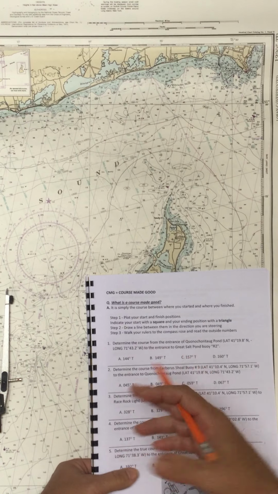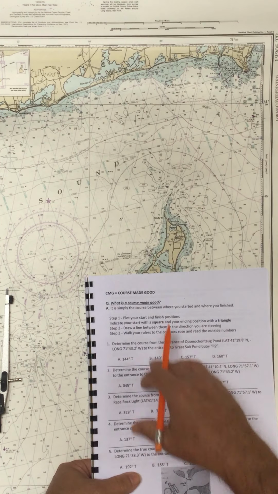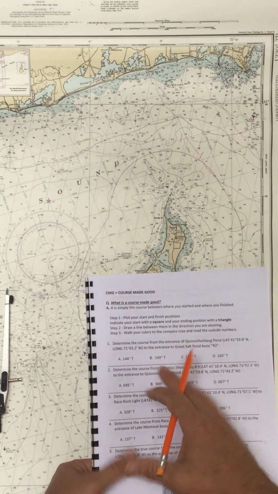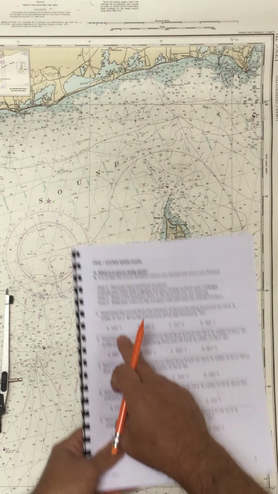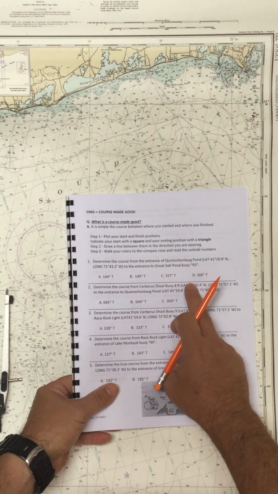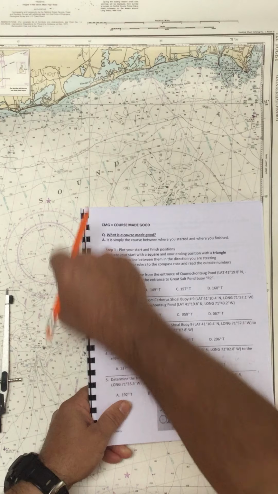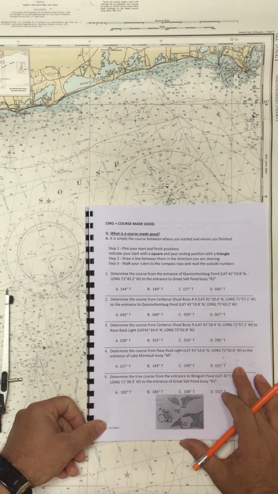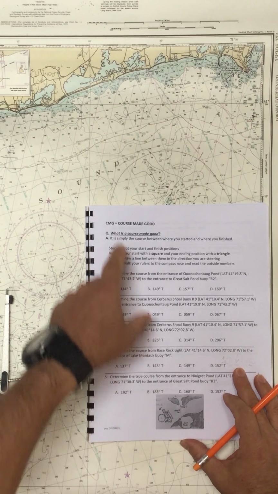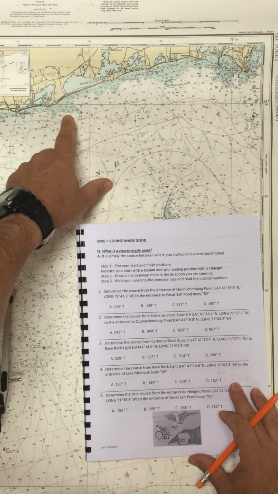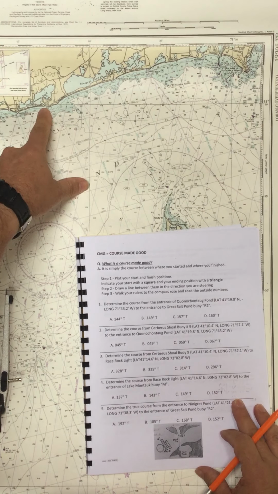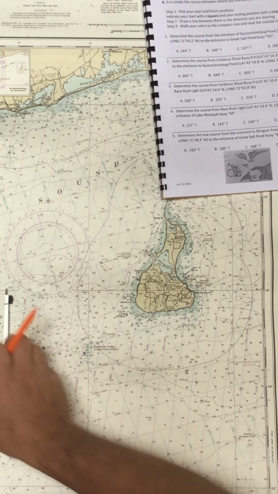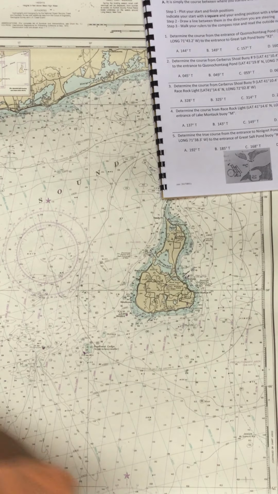You could also think about it as maybe being the first thing you would do if you were planning a trip from Quonochontaug Pond to Great Salt Pond. You would determine what the true course is, because that's what a course made good is. It's the true course in true degrees. Those are the degrees on the outer ring of the compass rose on your chart. Those are true degrees. So we simply want to know what is the true course from Quonochontaug Pond, right here, down here to Great Salt.